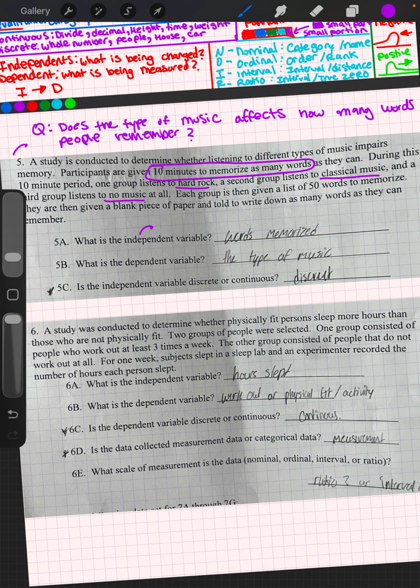The independent variable is going to be what is being changed, and the dependent is going to be what is being measured. Okay, so what is being changed is actually going to be the music.